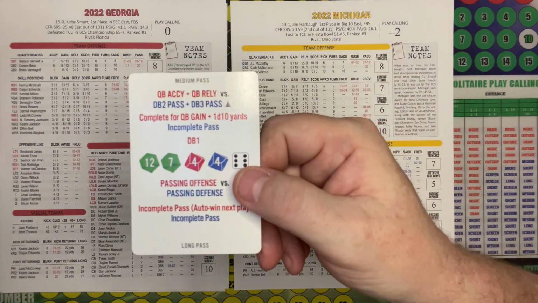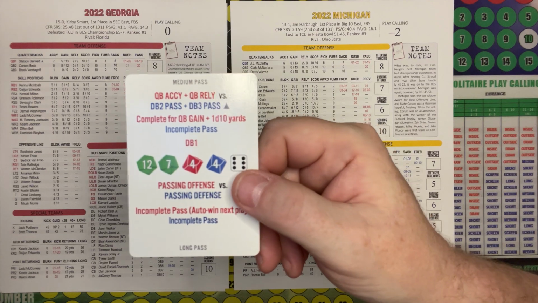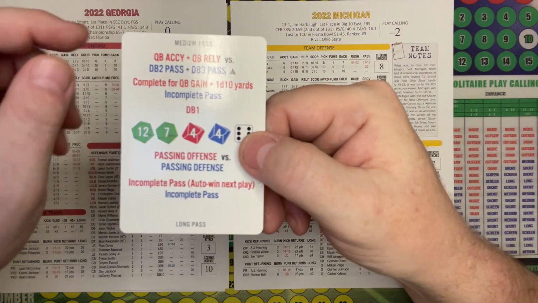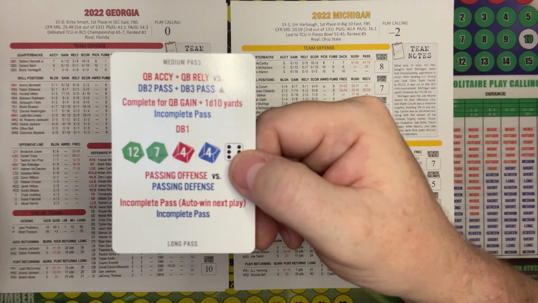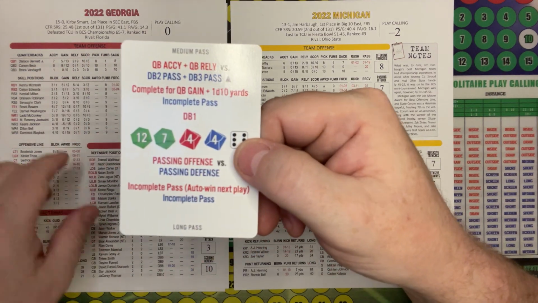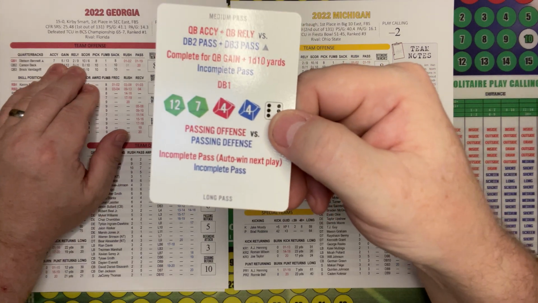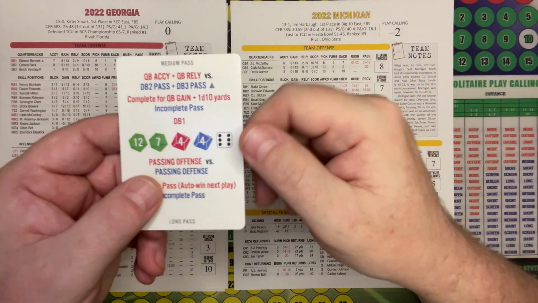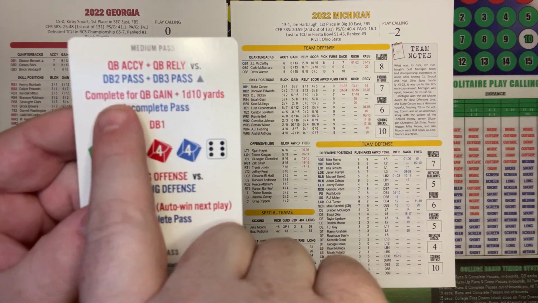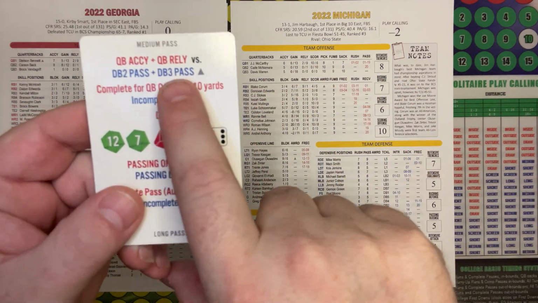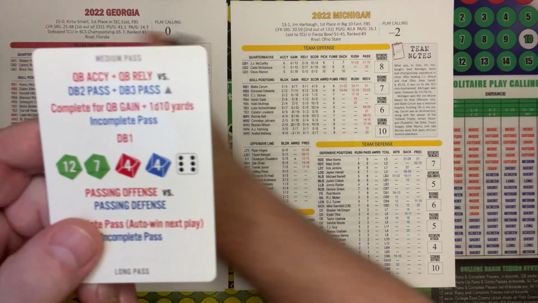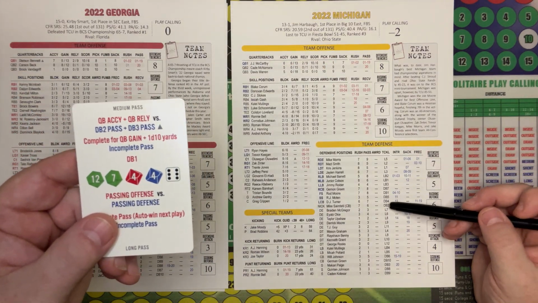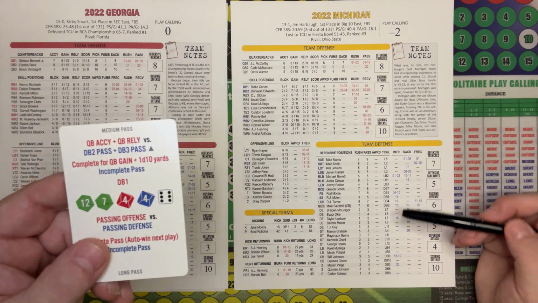A lot of them are going to use two ratings in the matchup. So, for example, on this medium pass, it's going to test the quarterback accuracy and the quarterback rely. So his accuracy and rely are a 9 combined. It's going to challenge the DB2's pass defense and the DB3's pass defense. Combined, the DB2's pass defense and the DB3's pass defense are a 9 as well.